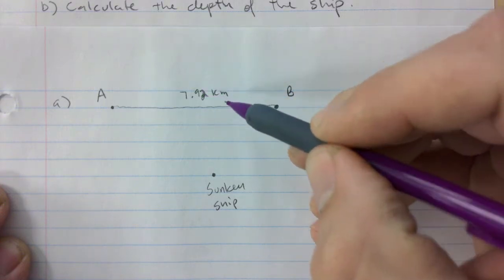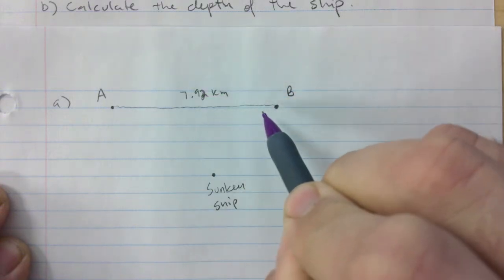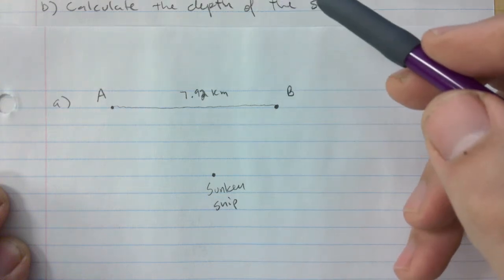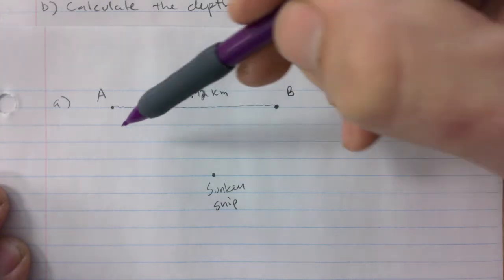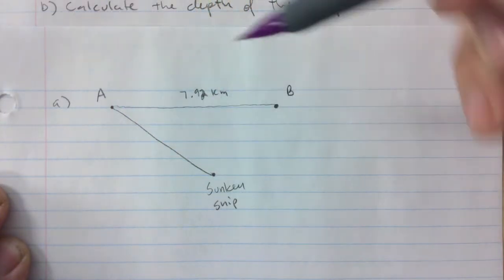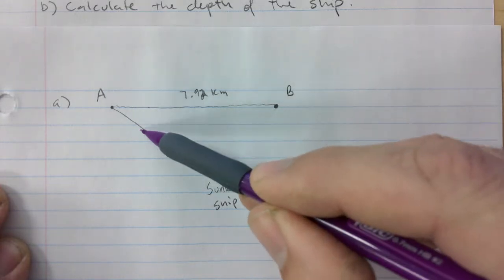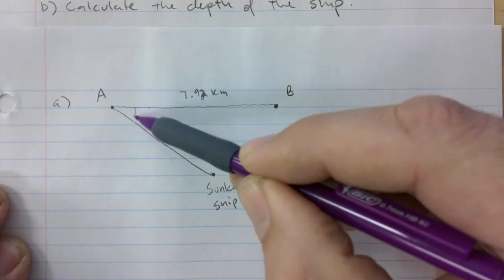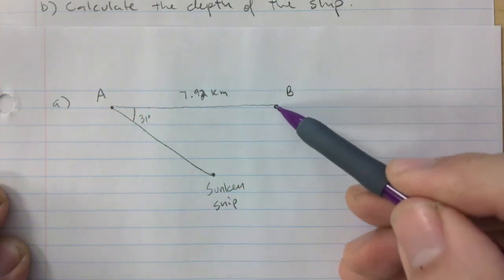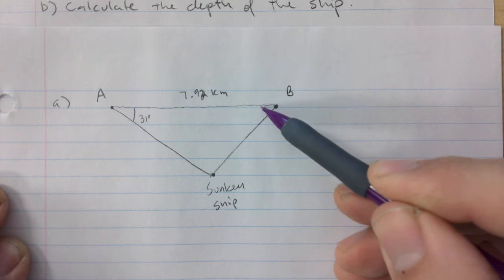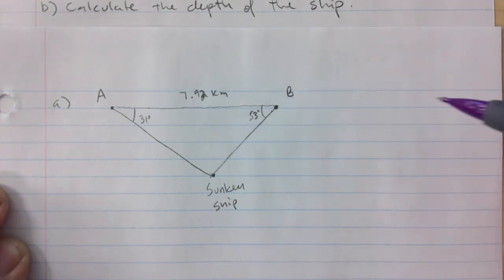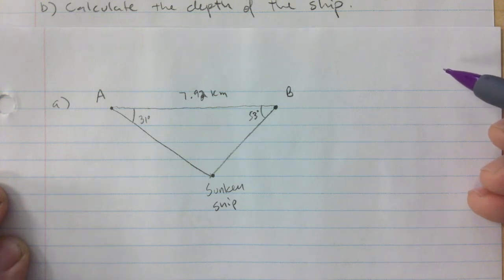7.92 kilometers is the distance between the two. And I keep reading. Vessel A spots the ship at an angle of depression of 31. So there's a 31-degree angle between the horizontal and the line of sight looking down. So it makes sense that it would be right here. And the second vessel has an angle of 53 degrees like that.